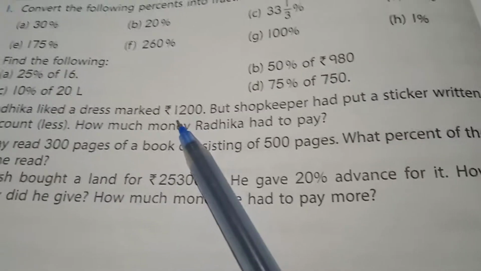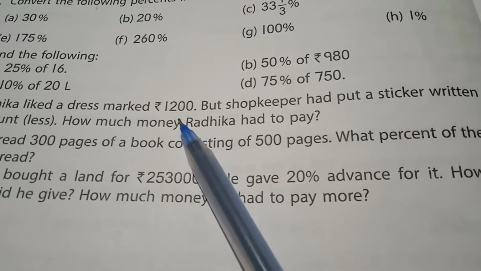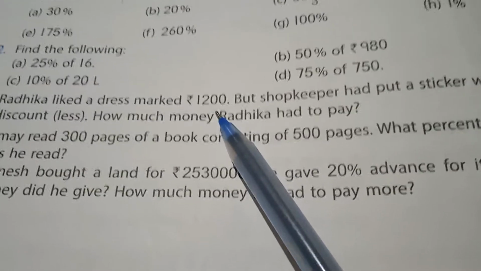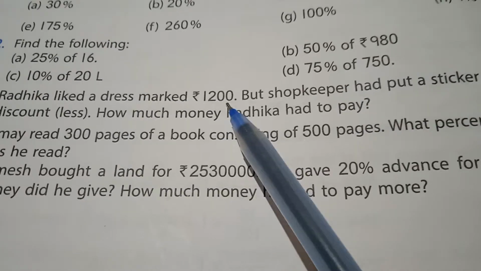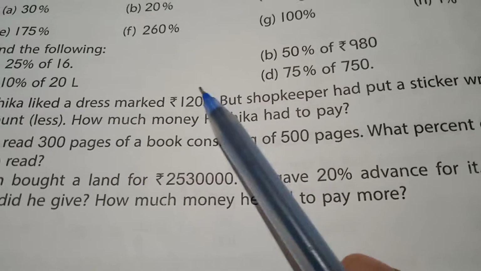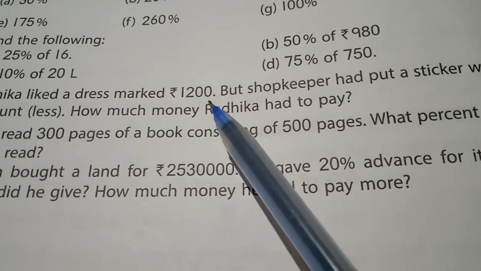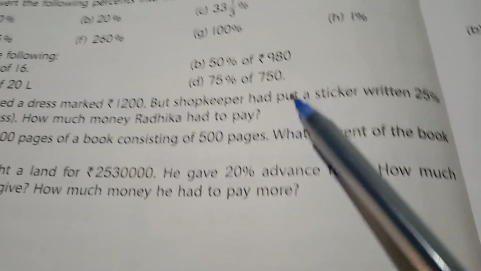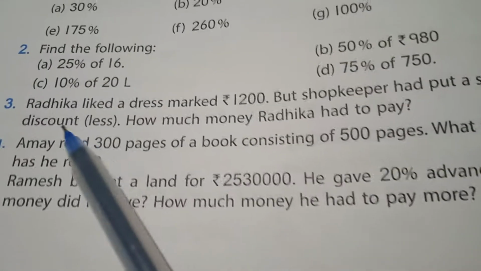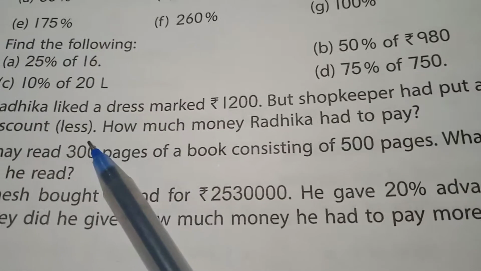Radhika liked a dress marked rupees 1200. So the dress which Radhika wanted to buy, or she rather liked, had a price tag of rupees 1200. But the shopkeeper had put a sticker written 25% discount, which means less.